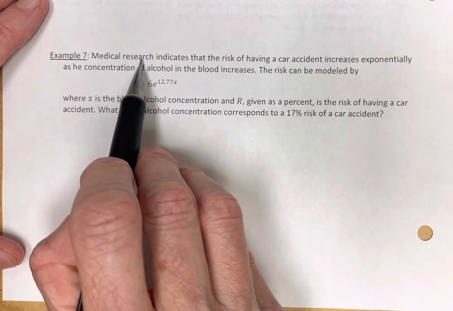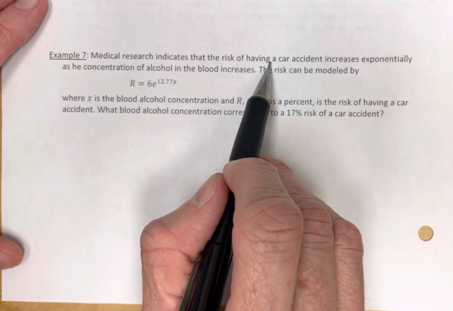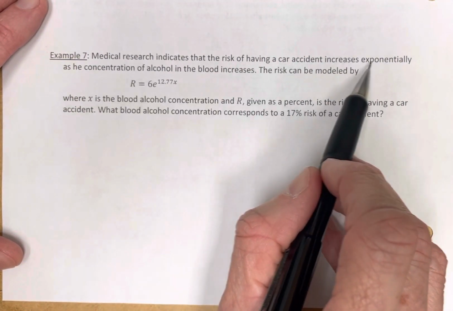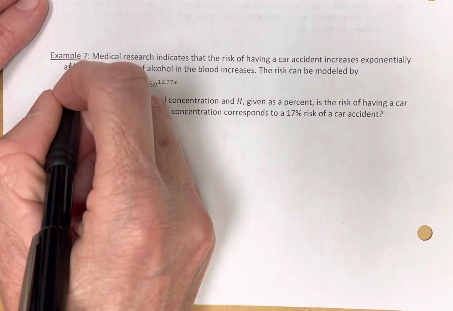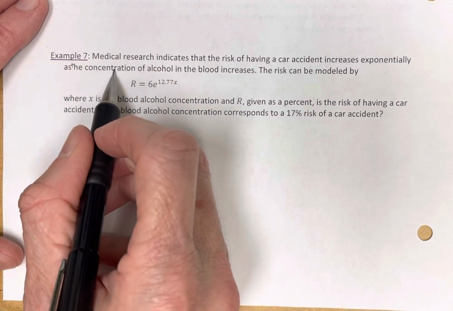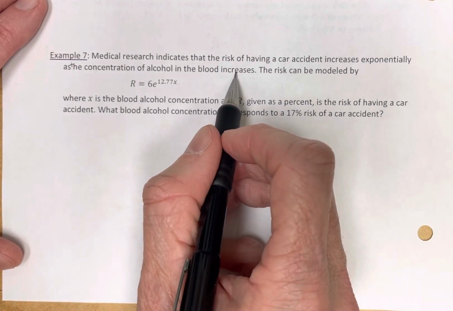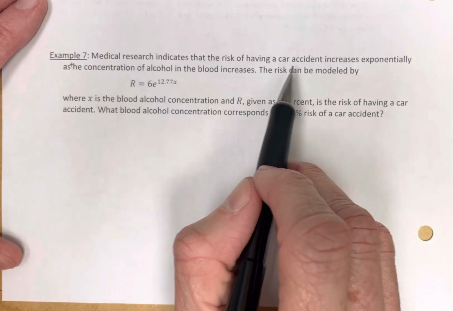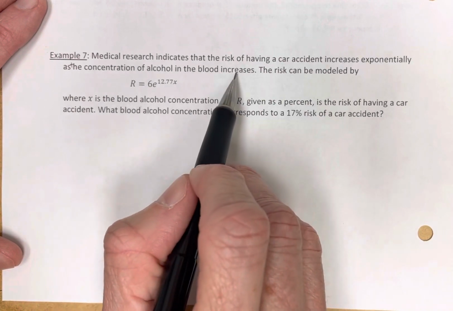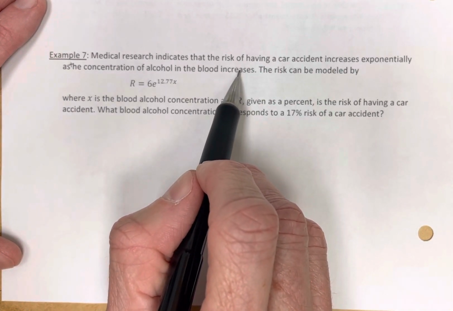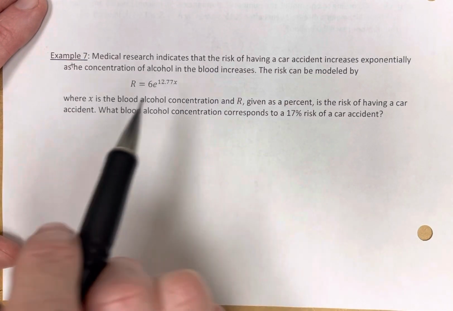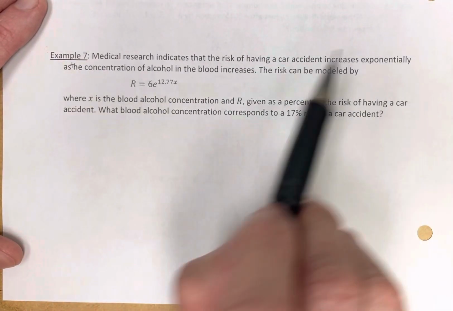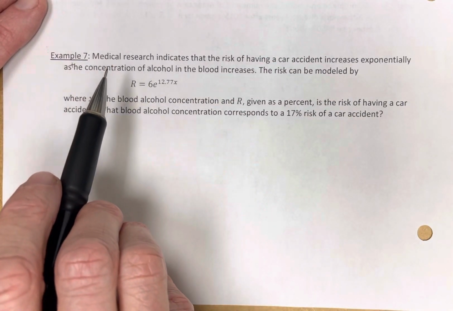Okay, medical research indicates that the risk of having a car accident increases exponentially as the concentration of alcohol in the blood increases. Well, that makes sense. As more alcohol gets into your bloodstream, the risk of having a car accident, if you drive, obviously, goes up, and it goes up quickly the more alcohol you drink.